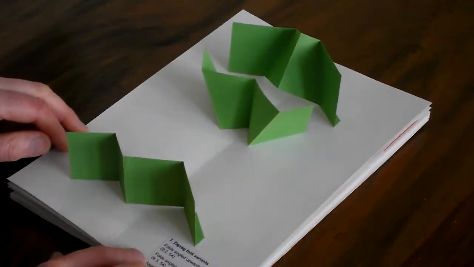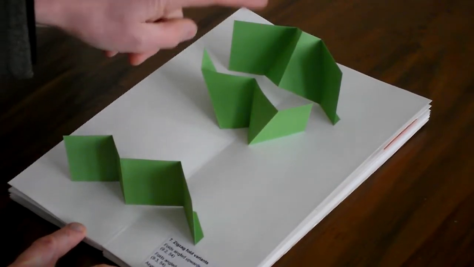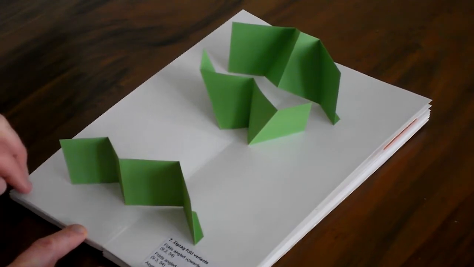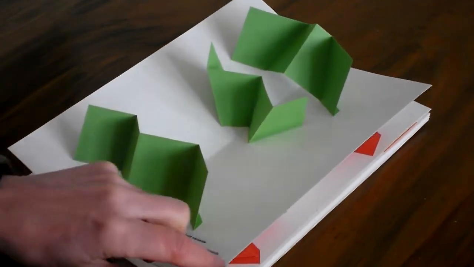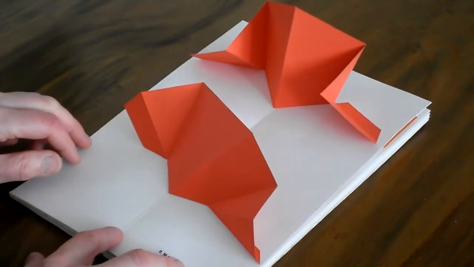Here are some zigzag fold variants with angled folds, angled inwards or outwards or asymmetric. Even more confusing, the M fold.